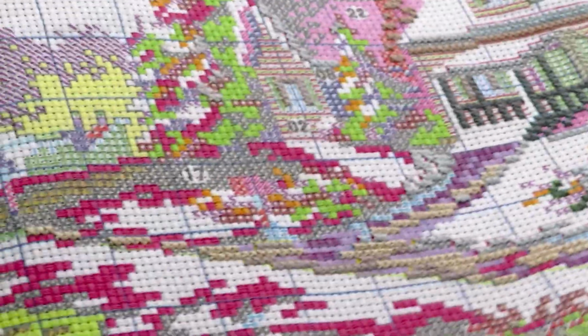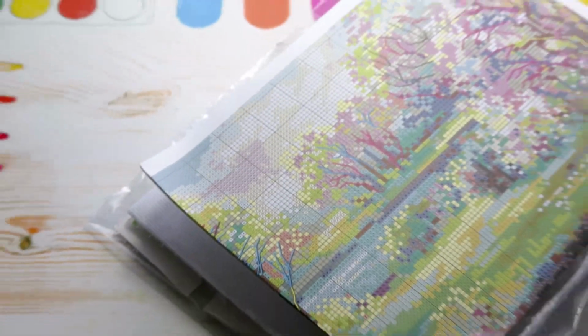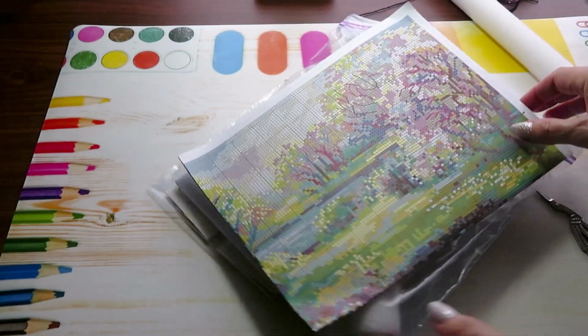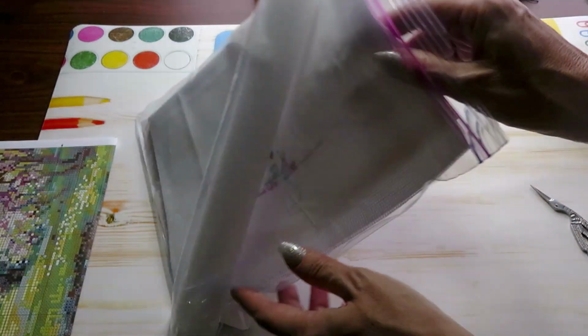But also I wanna show you something else that I have been asked about, and that is the cross stitching of the springtime that I was doing from Riolis.